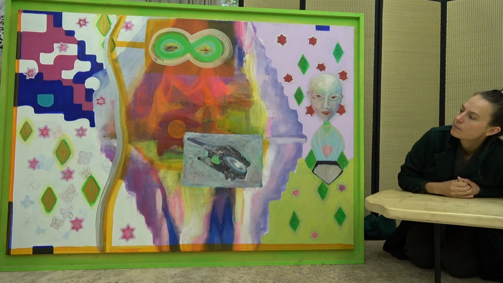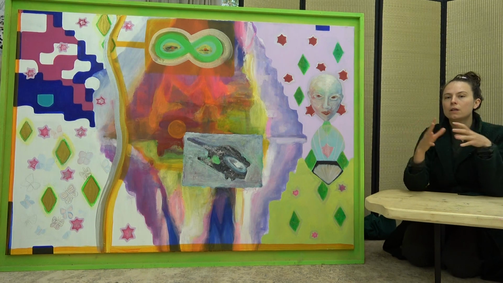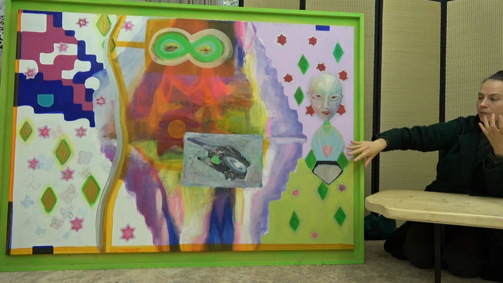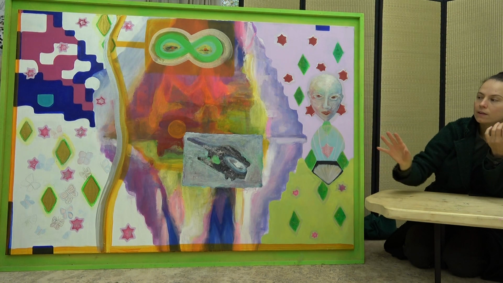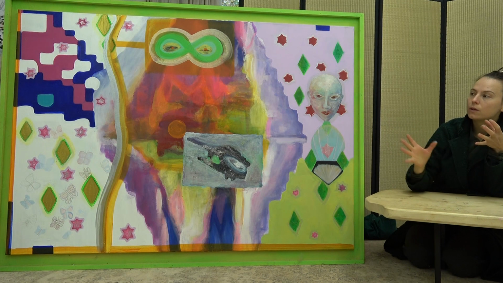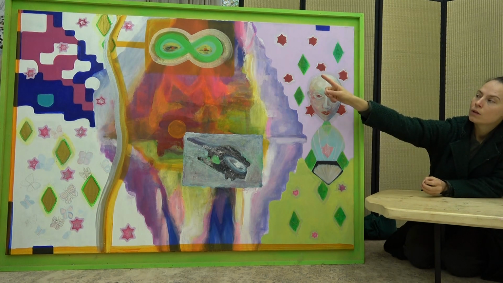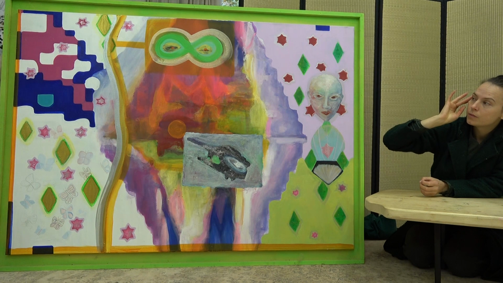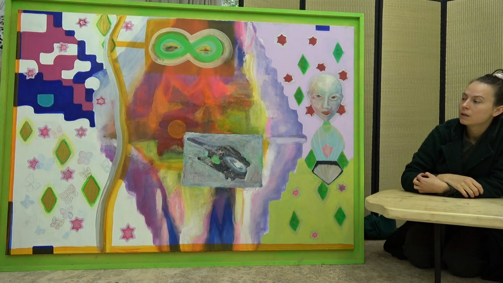It feels to me like everything is floating in space, this head and this image and the hand, everything is just floating in space. And there we have the symbol of union and infinity. So the infinity of space as well.